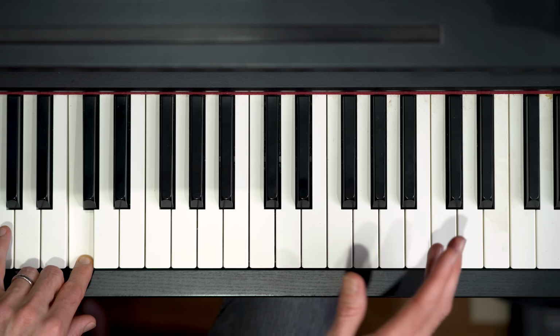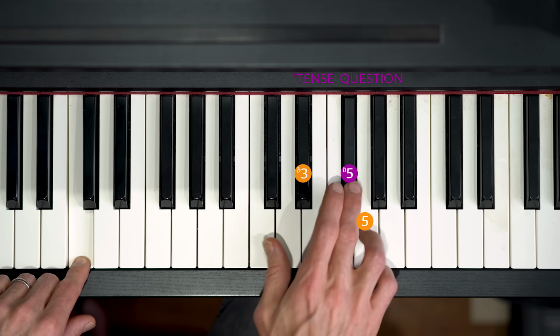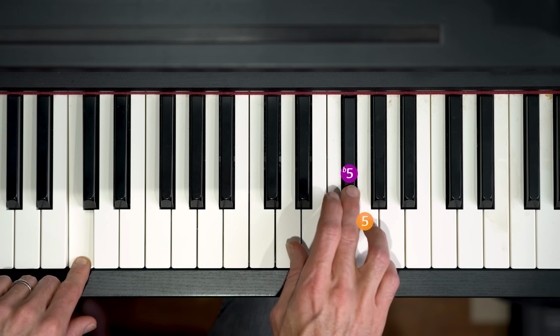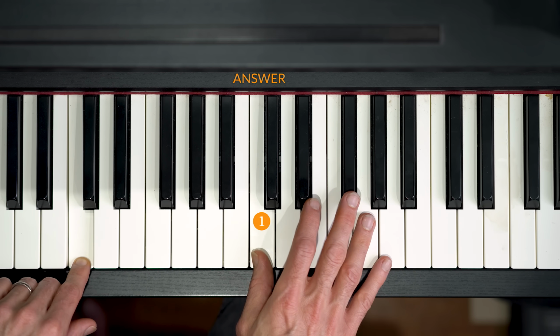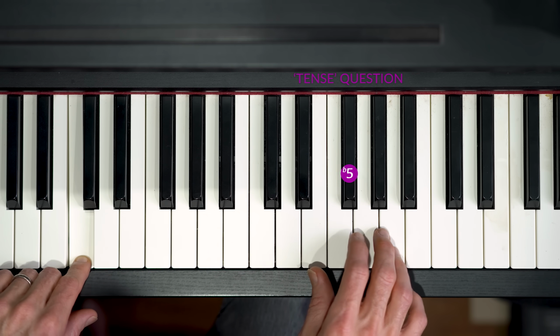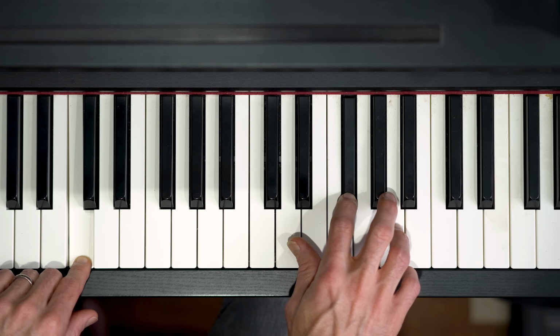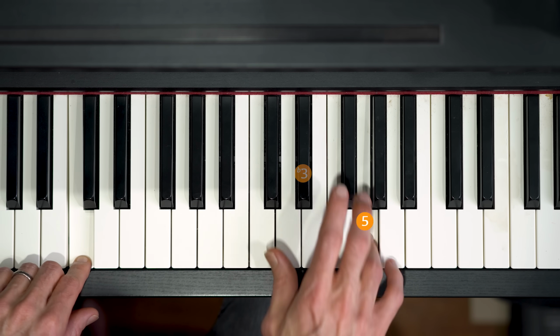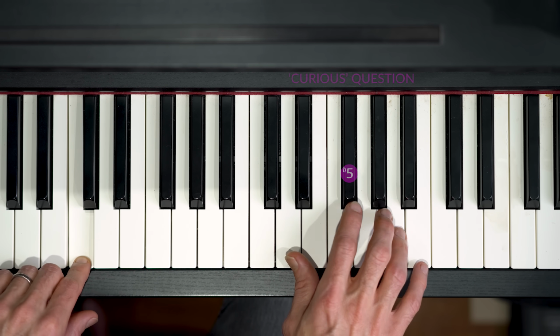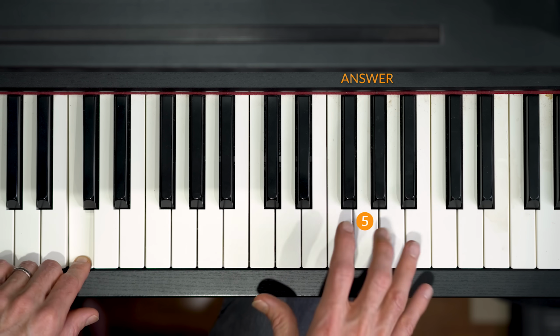But this is great because it means that instead of thinking of these intervals as numbers, we can just start thinking in terms of the mood they're creating. And if we're creating a song where we want a particular mood, this is a really fun and effective way to go about it. So there's a question. Followed by the answer. There's an extension to that question. And there's a different kind of answer.